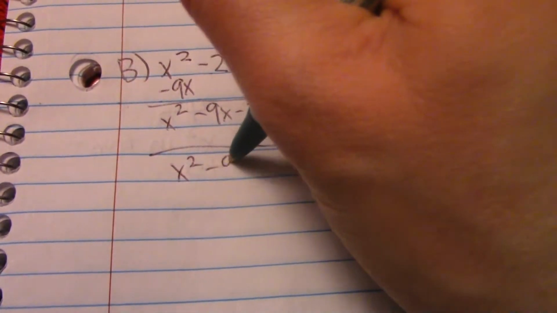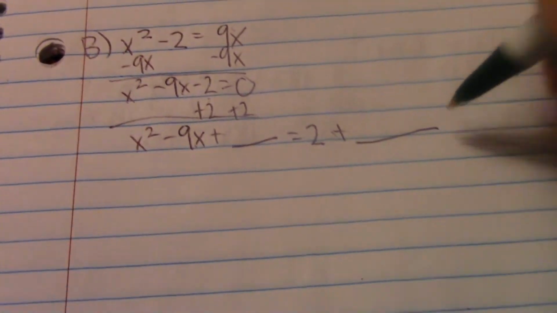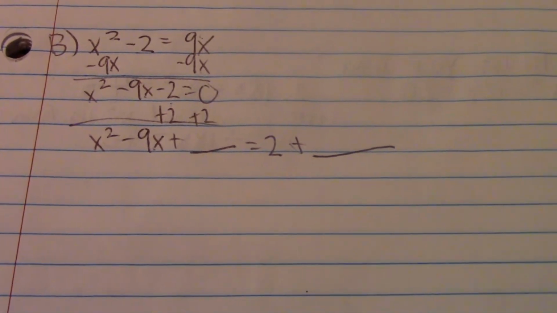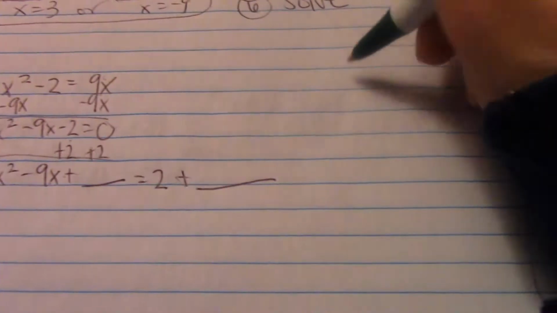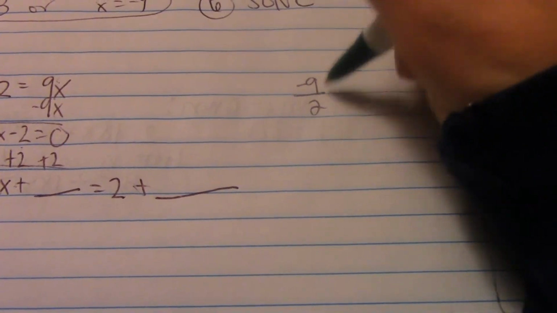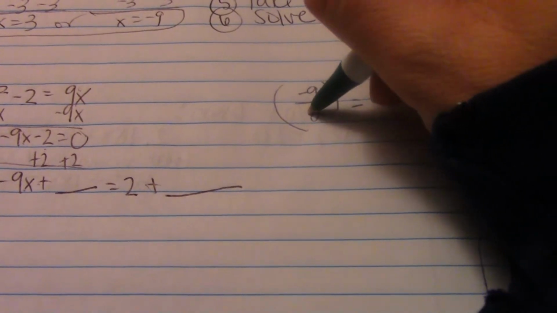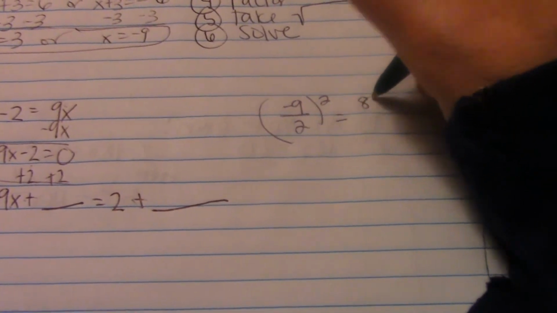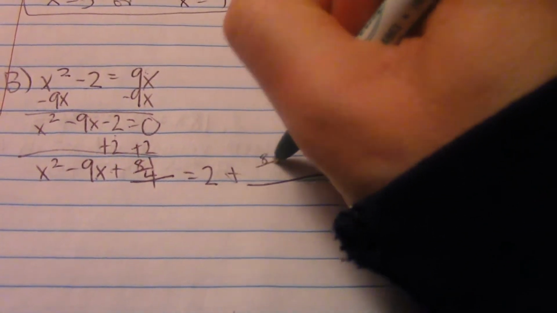So x squared minus 9x plus blank equals 2 plus blank. And remember, to fill that blank we complete the square. So take our b, negative 9 over 2 squared. We can't simplify that. When we square that, we get 81 over 4. So 81 over 4 and 81 over 4.